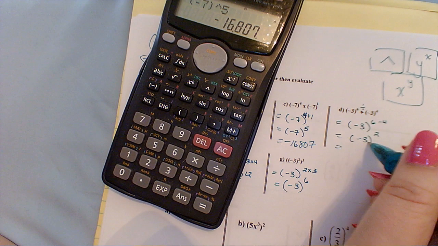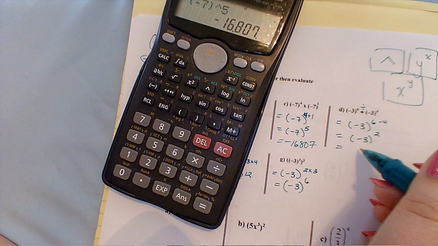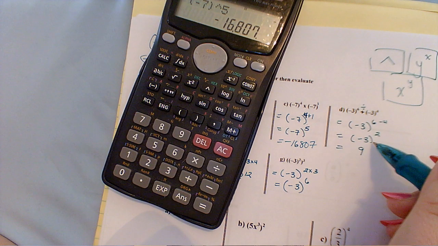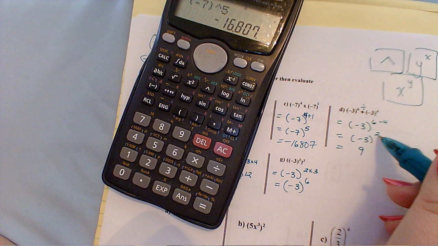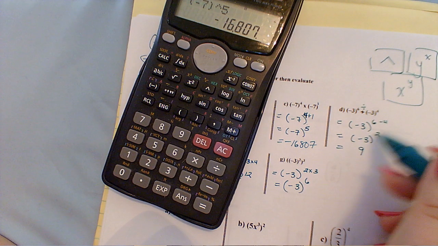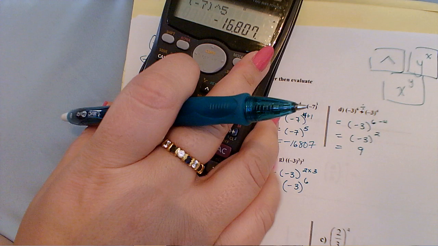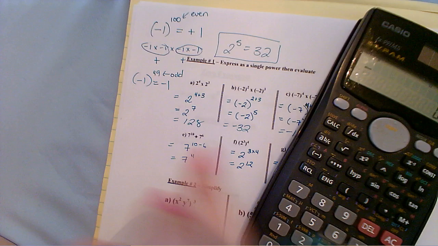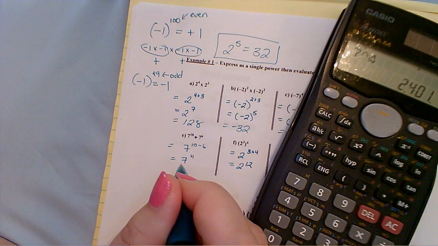-3 squared. So again, this doesn't mean 3 times 2. This means 3 times itself. And the last decision you need to make is, should that negative stay in the final answer? But 2 is an even number, so I know the negatives are going to use each other up. They're going to pair up, leaving me with no negative left over, so it's going to be a positive answer. 7 to the power of 4 is 2401.